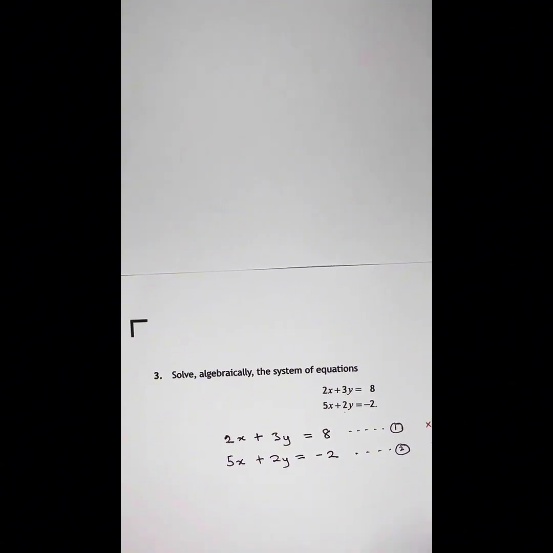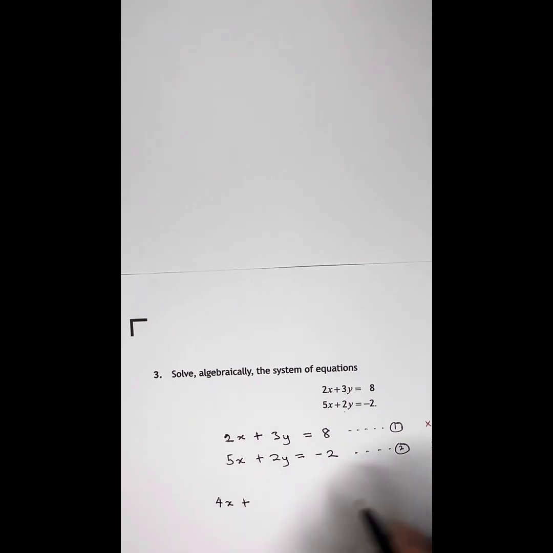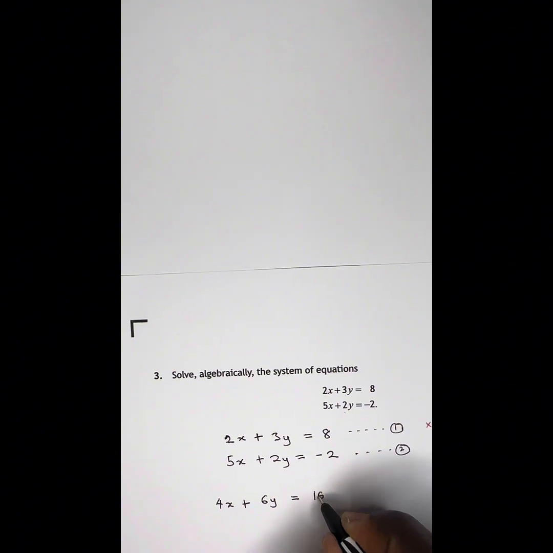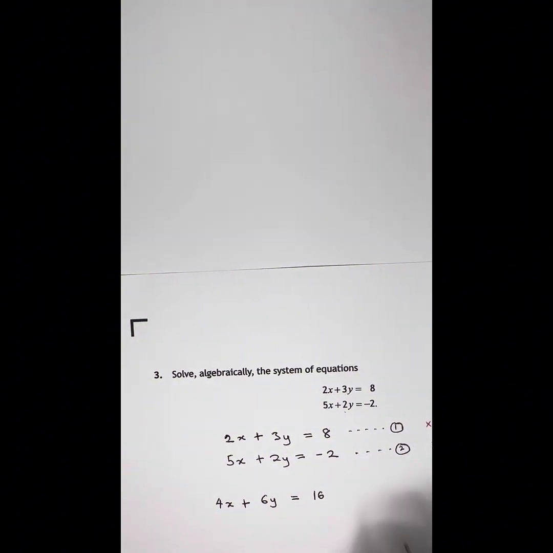If I do that, the first equation becomes 2 times 2, that becomes 4x, plus 3 times 2, 6y, equals 8 times 2, 16. I can call that equation 3.